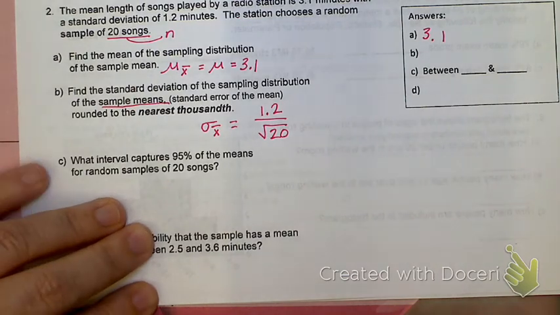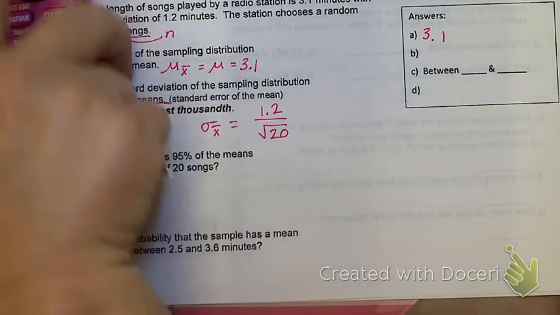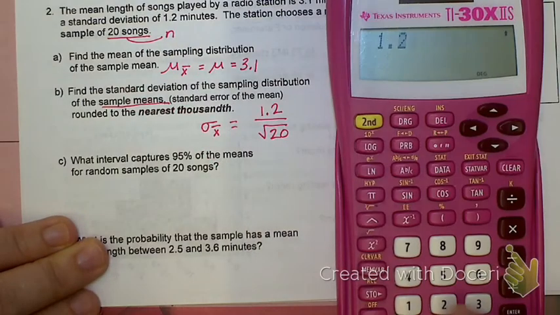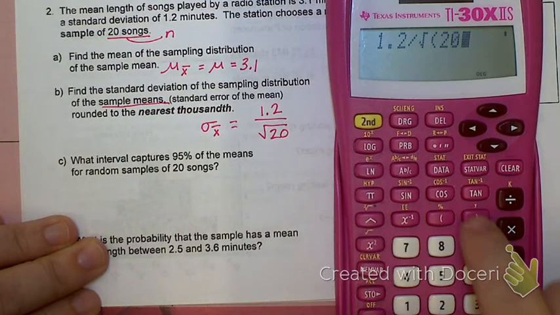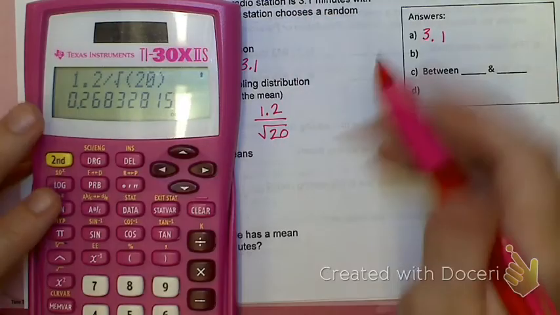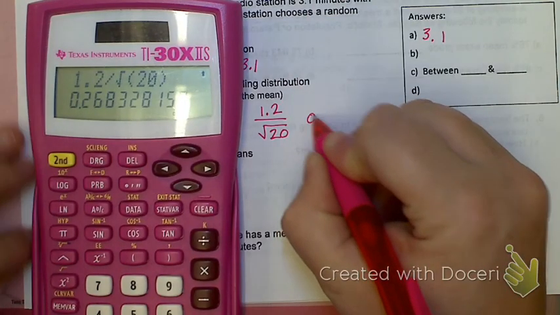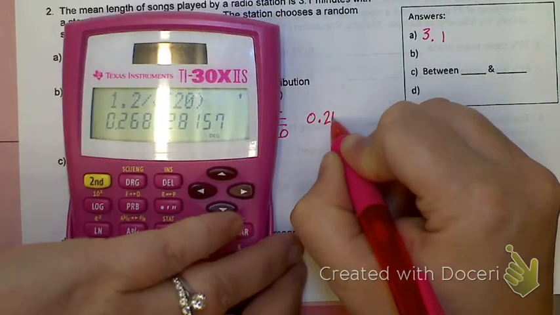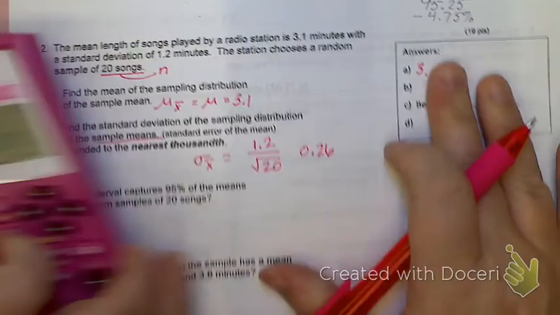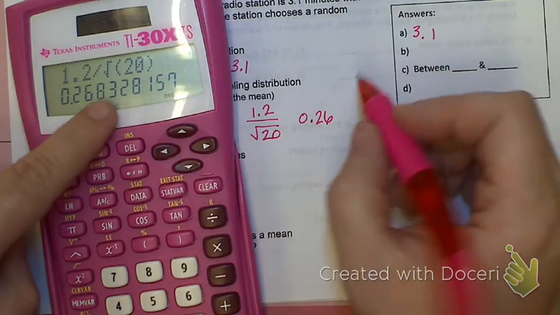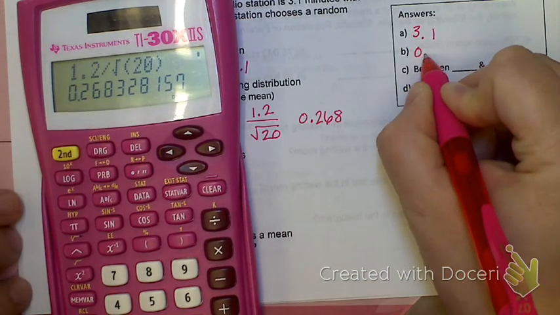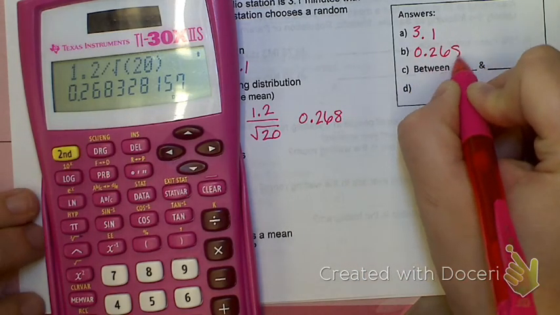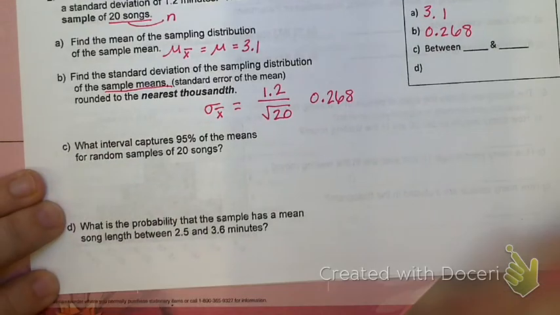So 1.2 divided by the square root of 20 is 0.26, and they say the nearest thousandth. That's 3 digits. There's an 8, after that comes a 3, which means that's going to stay an 8. So 0.268 would be my answer right there.